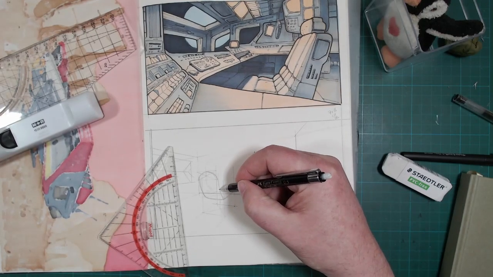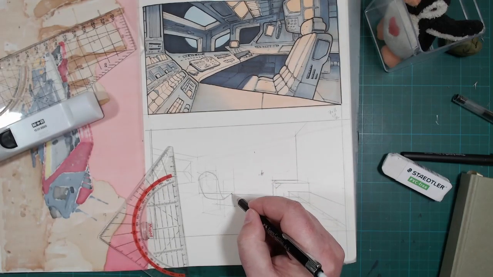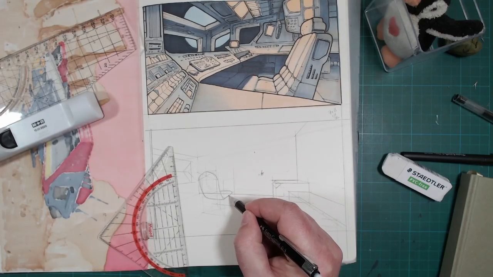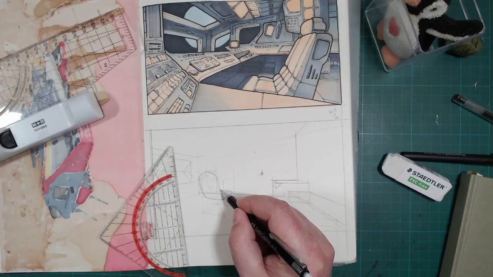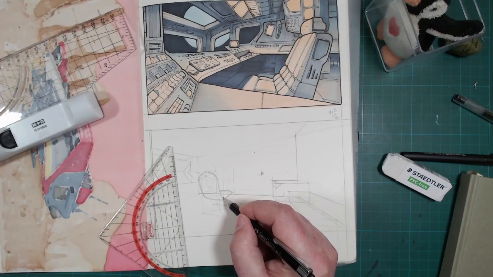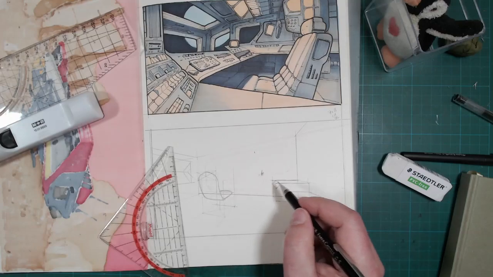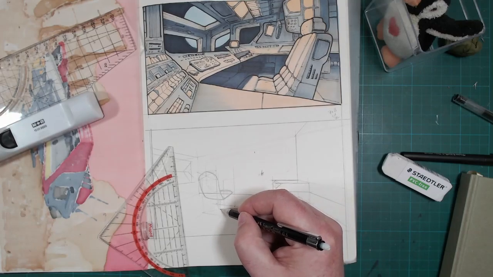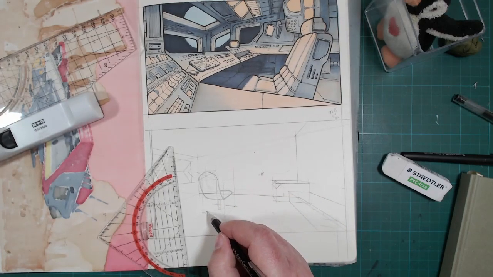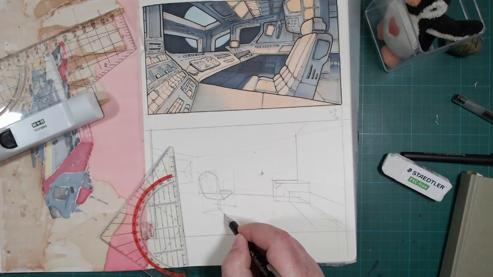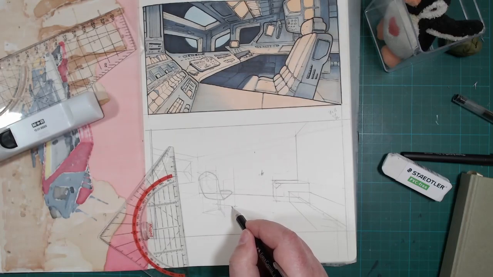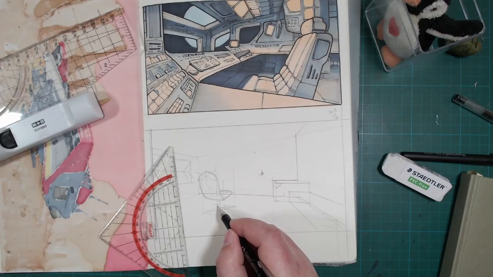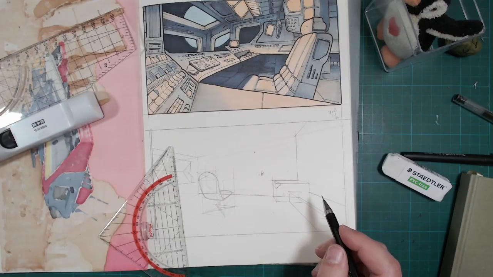So we're throwing a bit of a curvy chair here. It's coming together nicely. We have the legs here, 4 because it's easy. Simple lines, no worries.